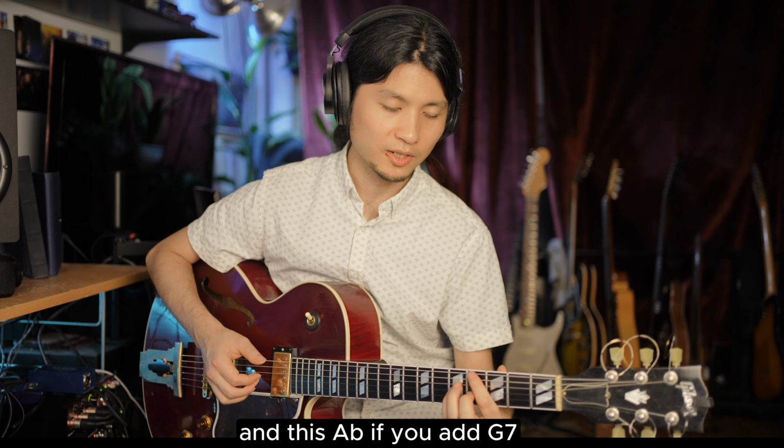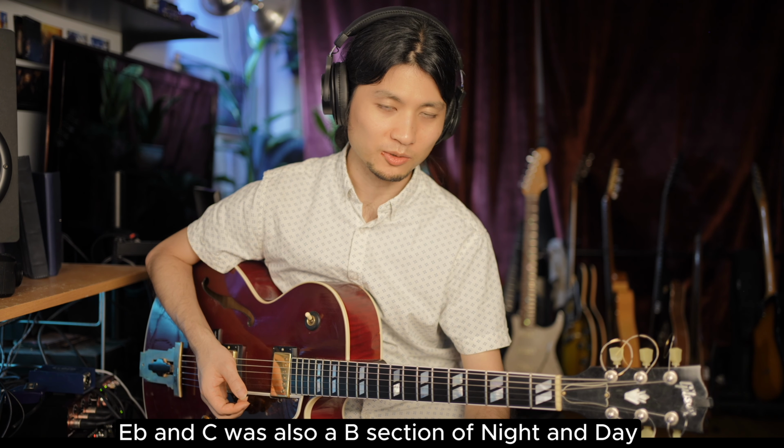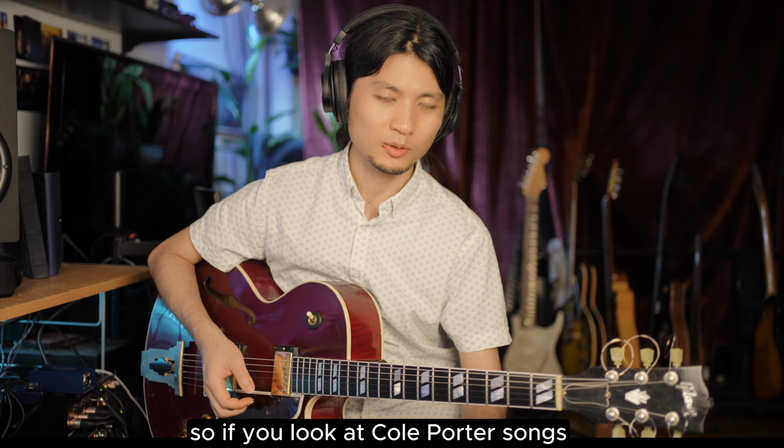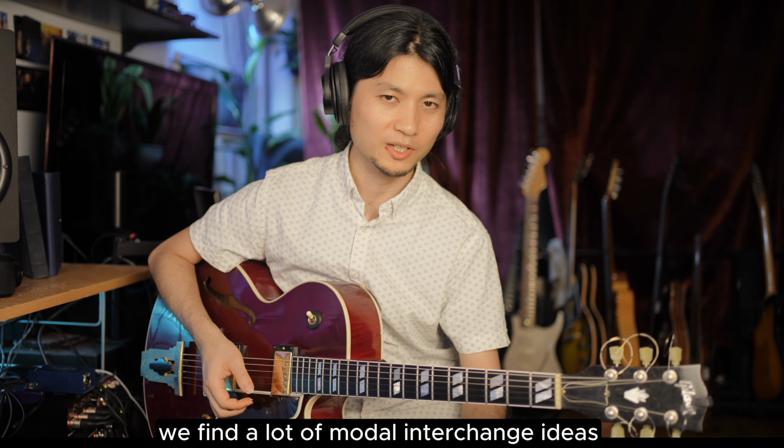And this F flat, if you add G7th, it's a section of Night and Day. E flat and C was also the B section of Night and Day. So if we look at Cole Porter songs, we find a lot of modal interchange ideas.